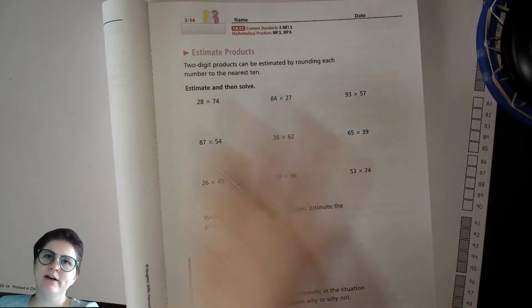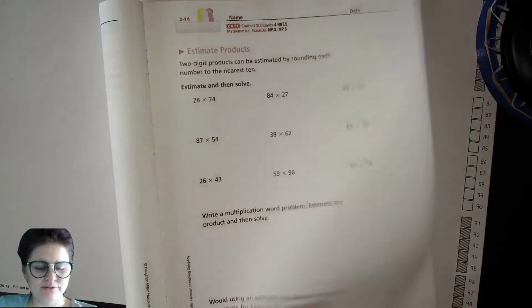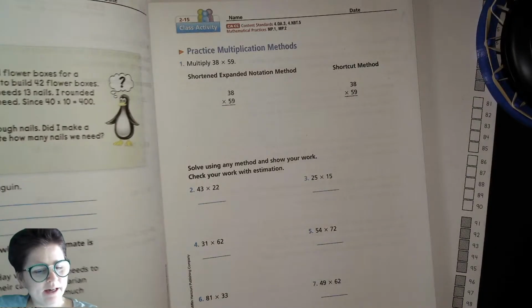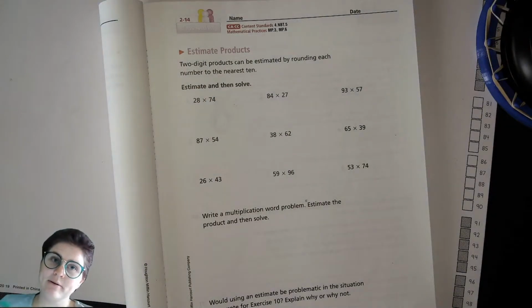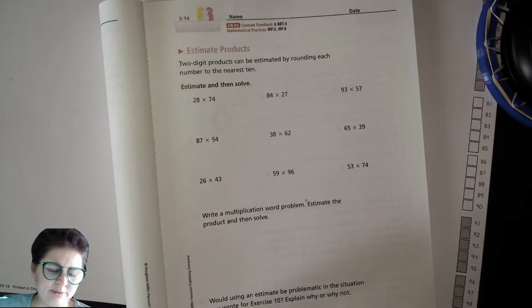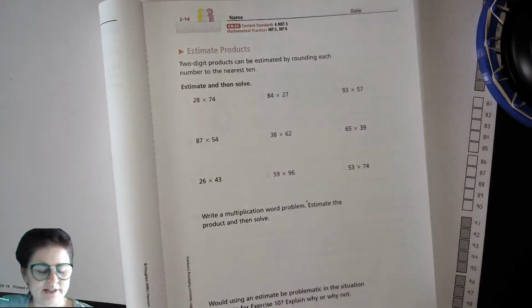And I'm not sure why the ink in my book was a little bit light, but don't worry, it picks back up later. Today we're talking about using estimation for our double-digit multiplication problems. We'll do a little bit of a puzzle penguin and look at a couple of word problems using estimation as well.